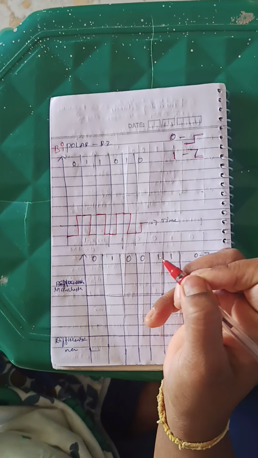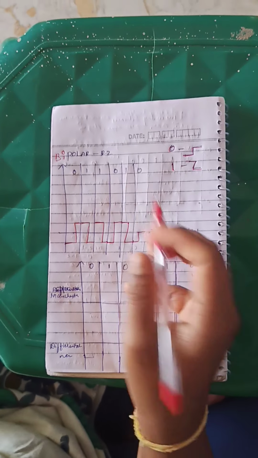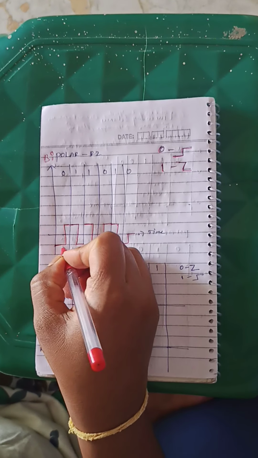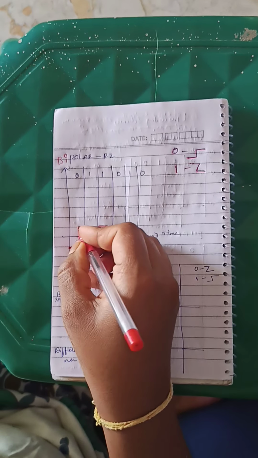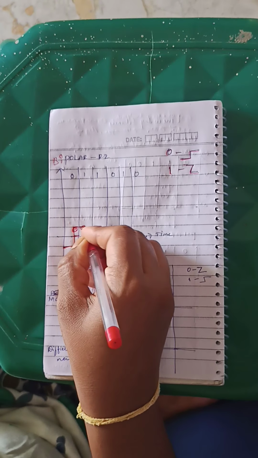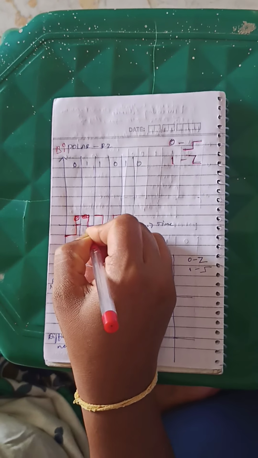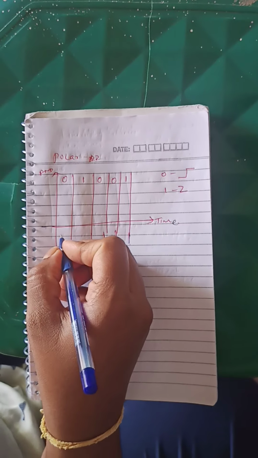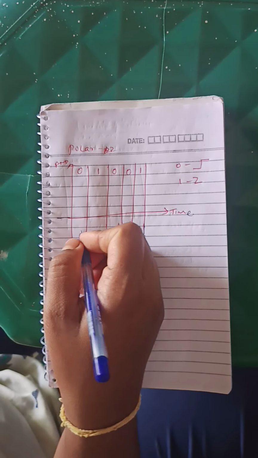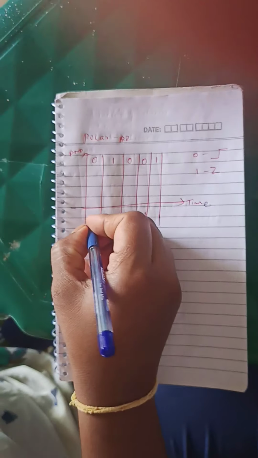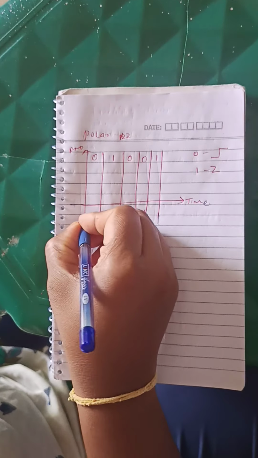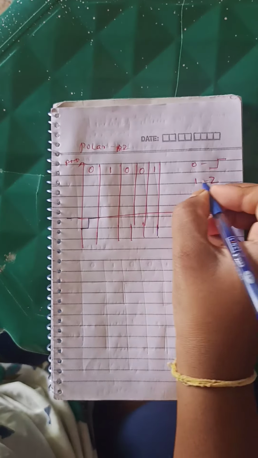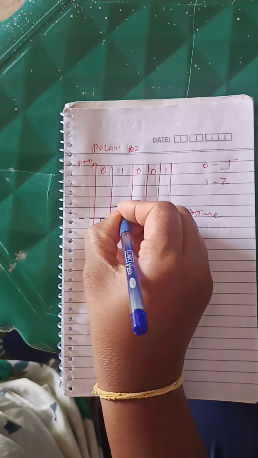So this is the polar RZ. Once again I will repeat: if it is 0, it means low to high. If it is 1, it means high to low. Now I'll solve one more polar RZ problem. If it is 0, it should be low to high. This is the low to high. And if it is 1, that is high to low.